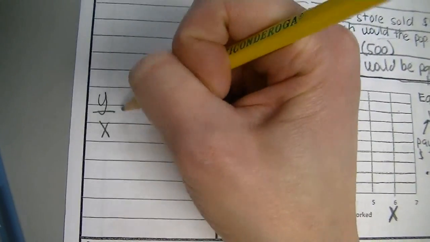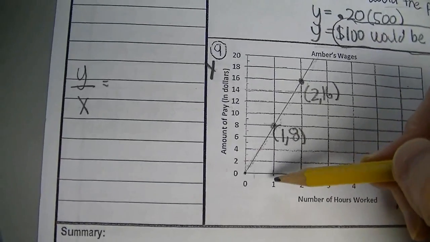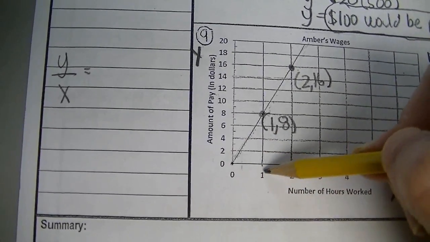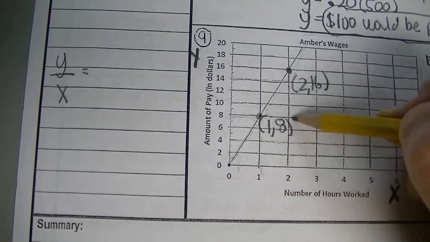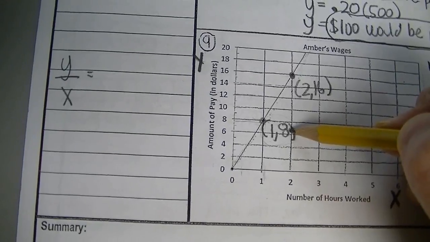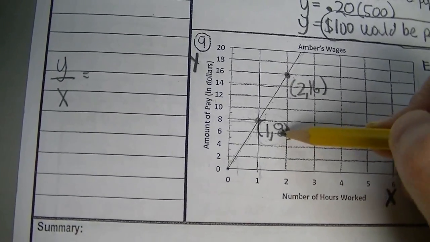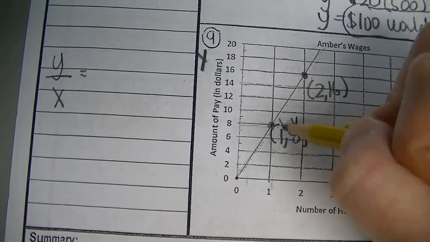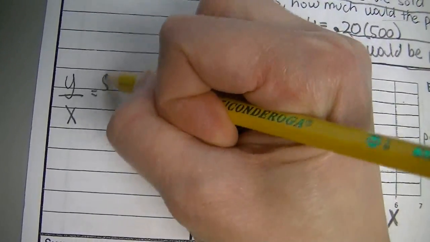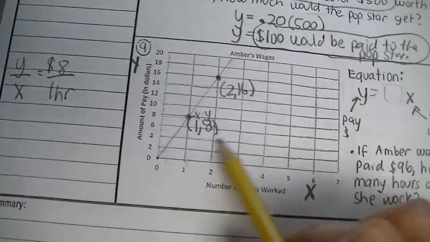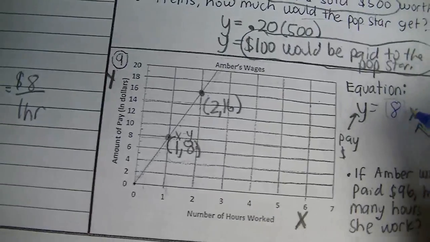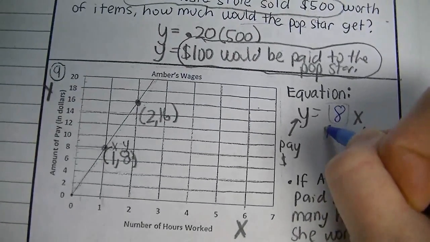So unit rate is y divided by x. It's kind of nice. I see this right here. I see that x is 1. So after 1 hour, they would make $8. So that's kind of a hint to myself, hey, that's the unit rate. That 8 is the unit rate, okay? So I'm going to use that one. Y is 8, x is 1. So $8, because that's dollars, per every 1 hour. That's the unit rate. So when I move my paper back over here, I got 8 for the unit rate. So I'm going to label that unit rate.